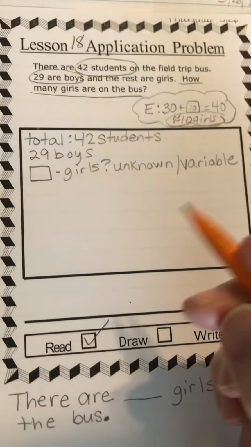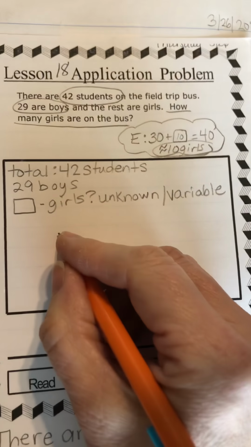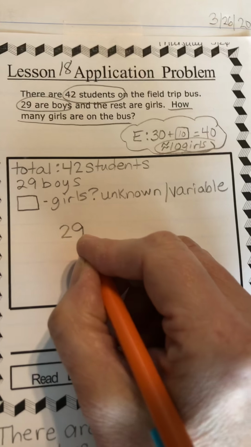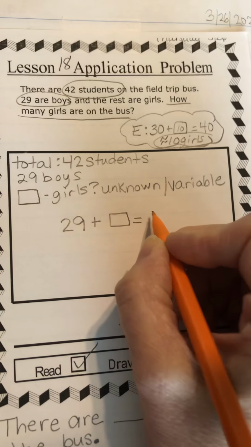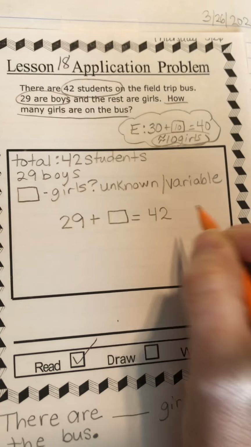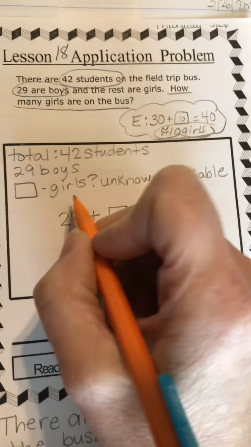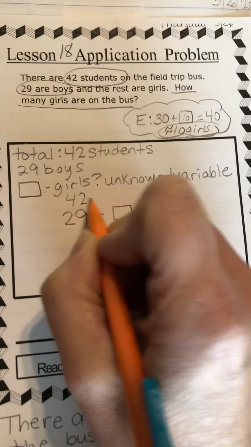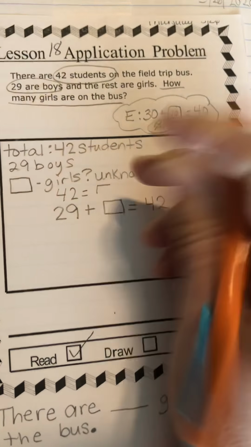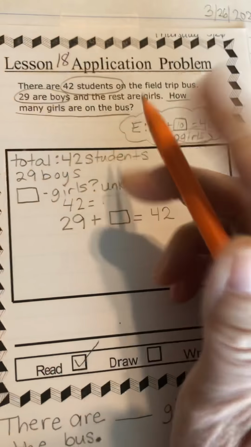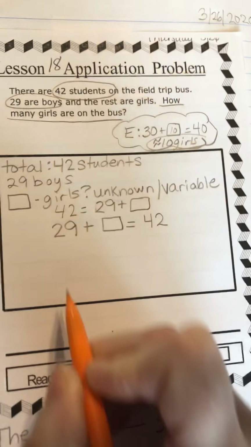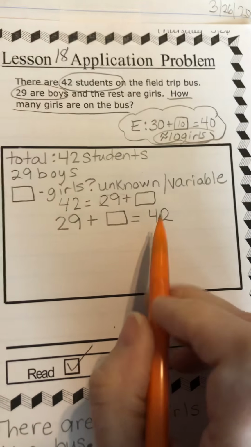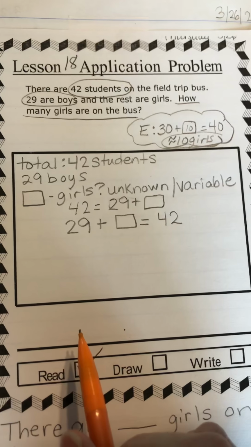Okay, step 3, we're going to write our equation that matches the context of the word problem. So we know there are 29 boys. How many girls are there to equal 42 students? This is one way you could write it, or you could write, we know there are 42 students on the bus, and we know that 29 of them are boys, so how many of them would be girls? So either of these two equations match the context of the problem.